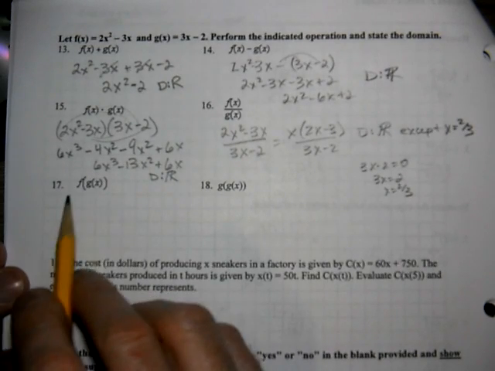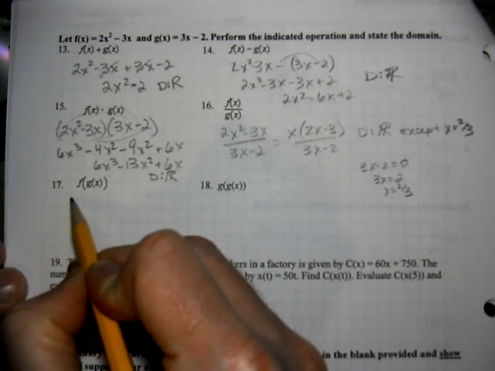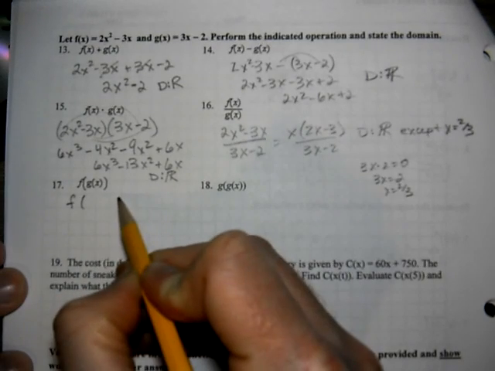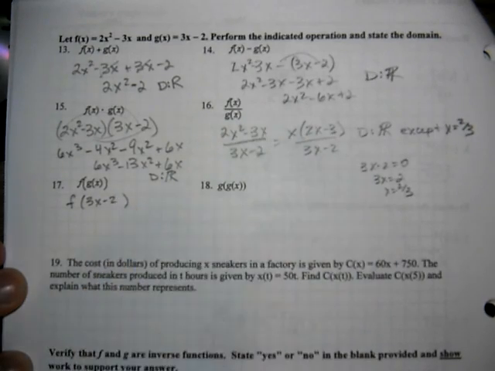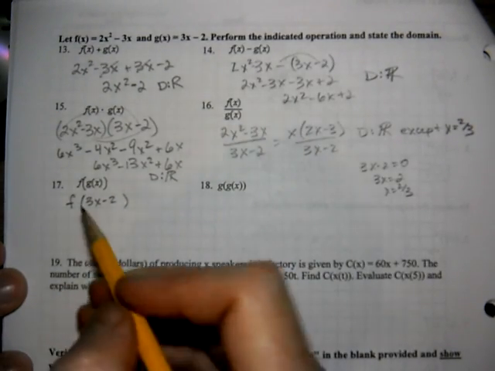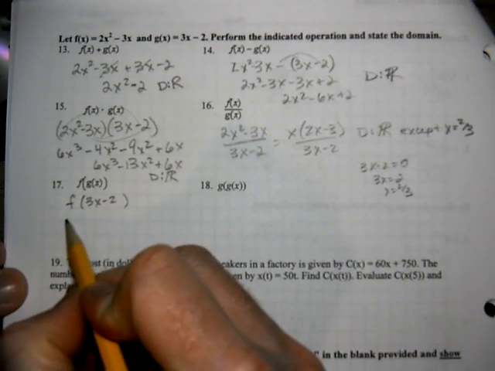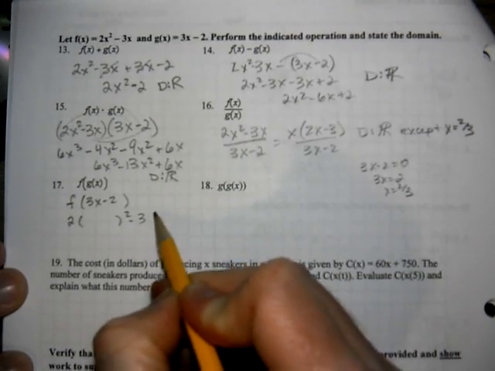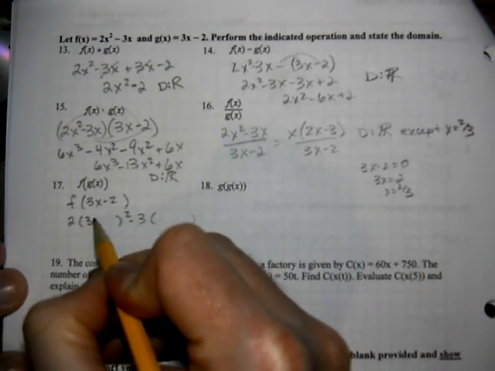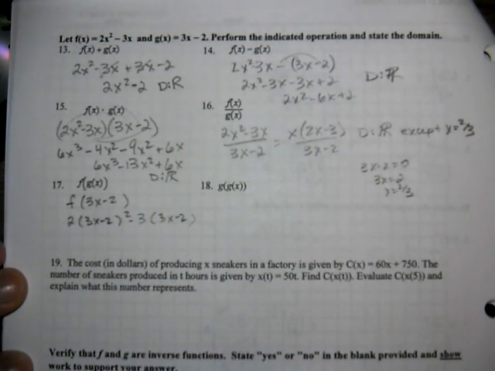Now we're going to do the composite of f and g. F of g of x. So we're going to take our f function and we're going to plug the g function inside of it, which is 3x minus 2. So we're going to take every x that is in the f function and plug this 3x minus 2 into it. So we have 2 times something squared minus 3 times something. That is 3x minus 2 and 3x minus 2. We place the 3x minus 2 into each x of the f function.